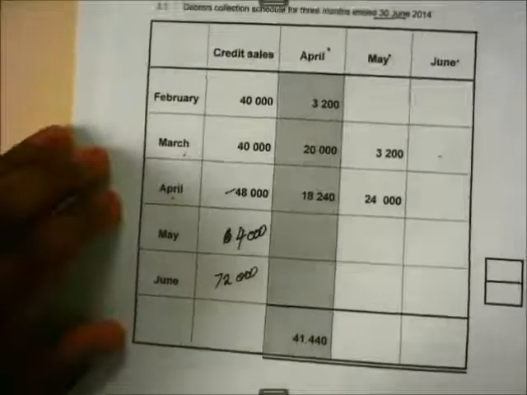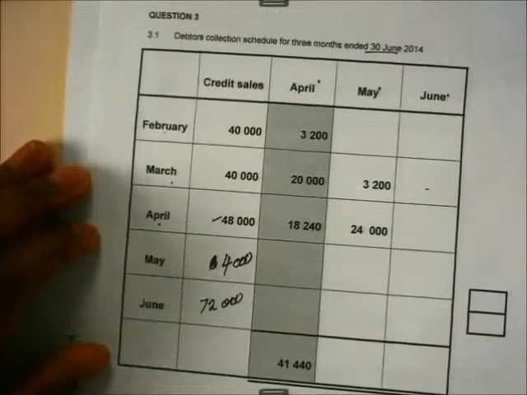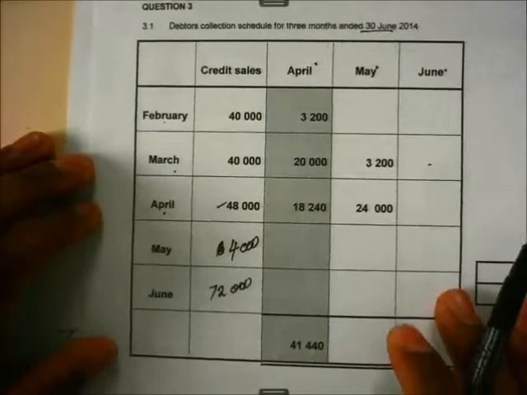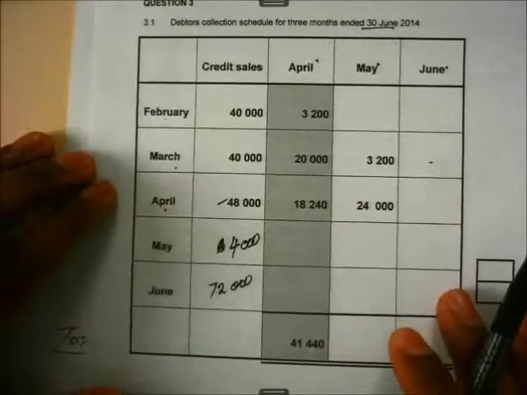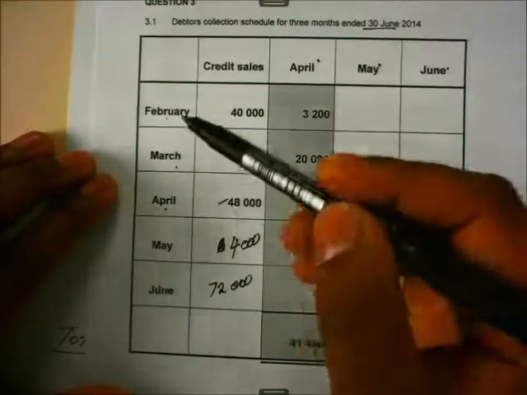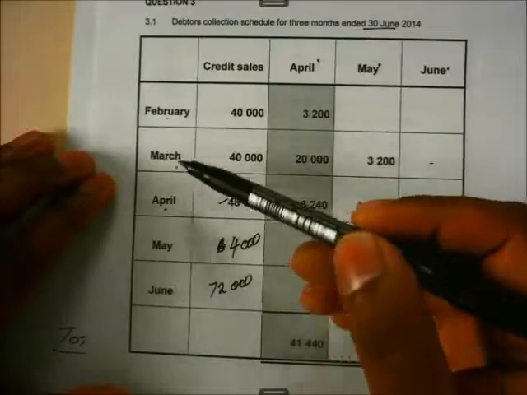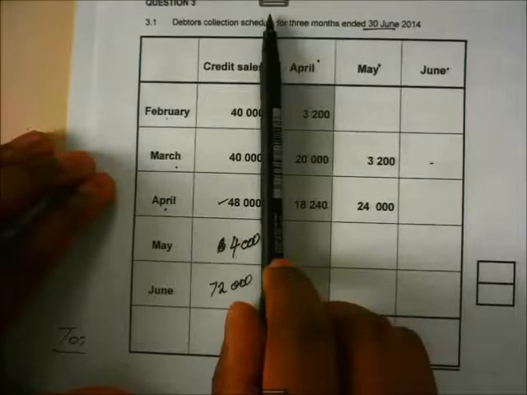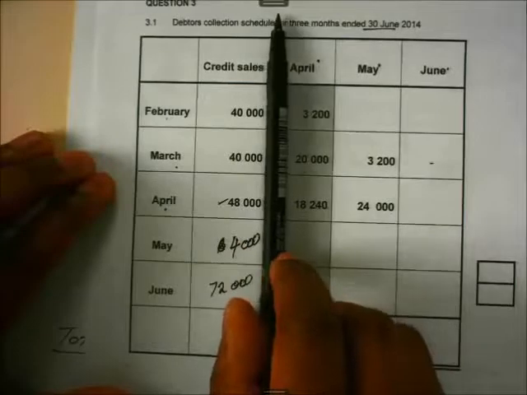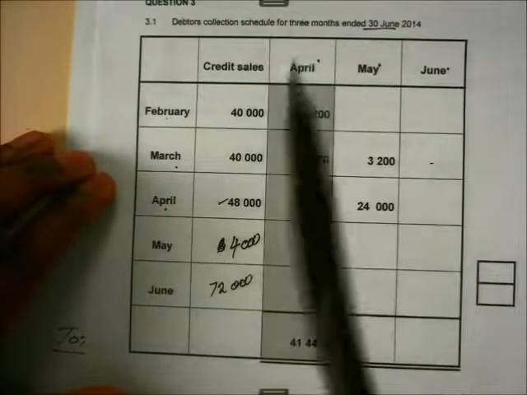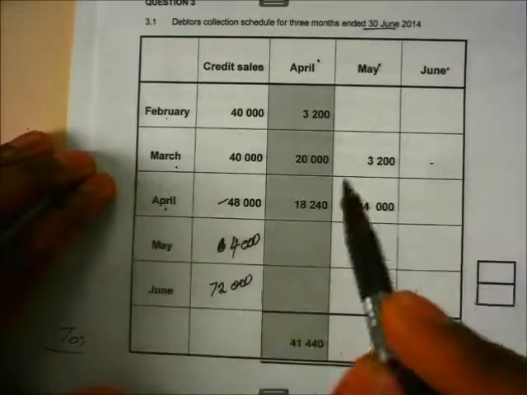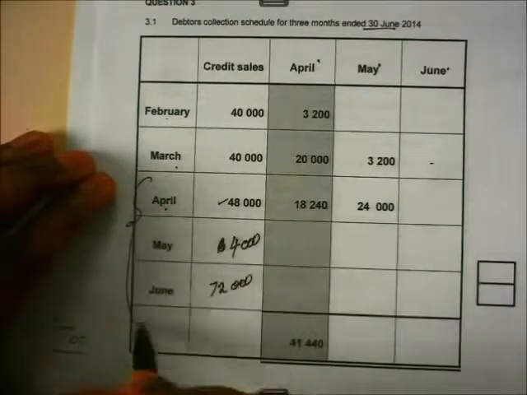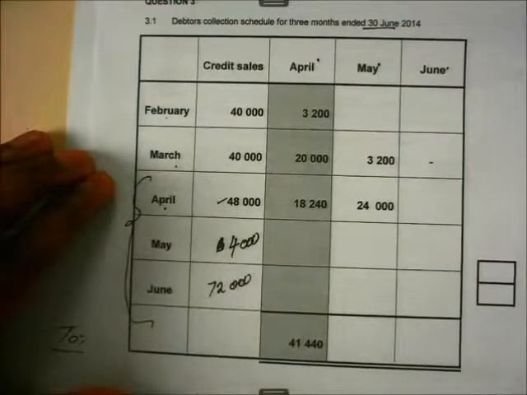Now, some of you might ask yourself, why do we have the credit sales for February, March, April, if our budget period is only April, May, and June? Why don't we concentrate only on April, May, and June? And that is the mistake that most of you make in an exam.